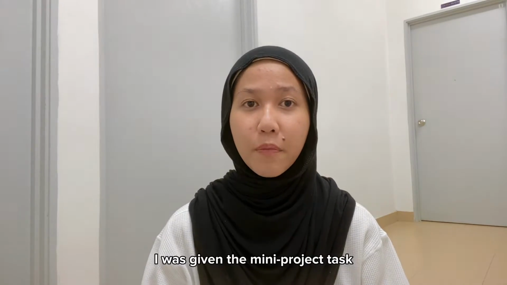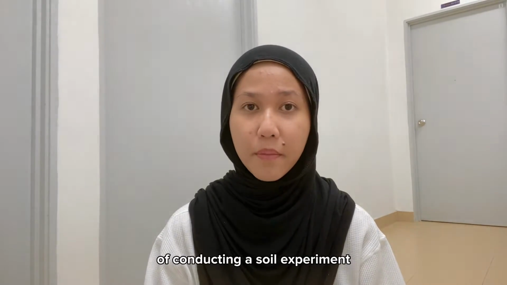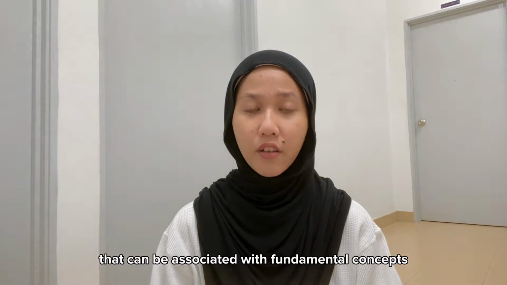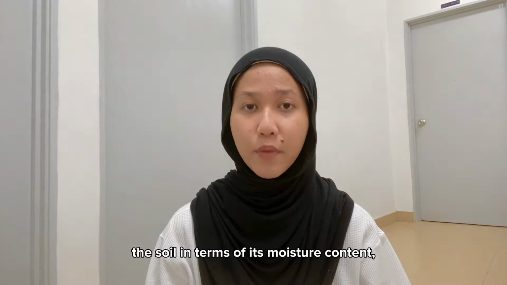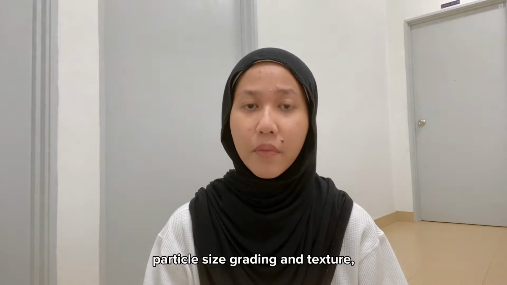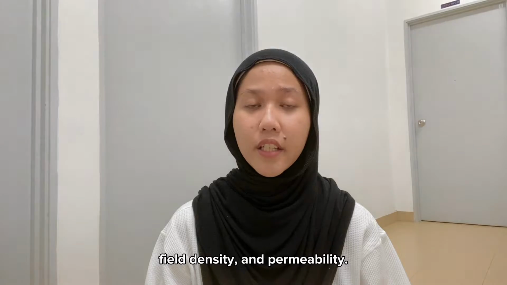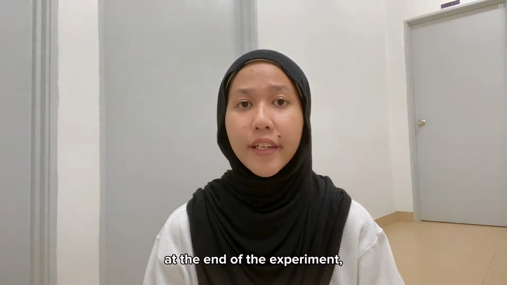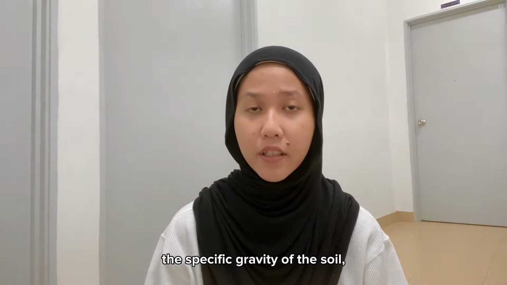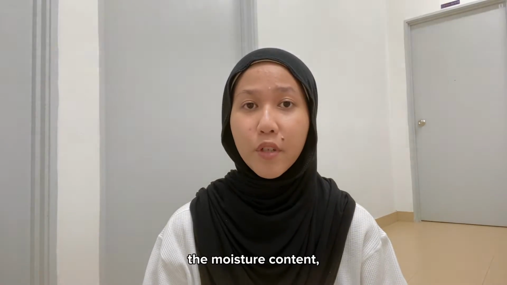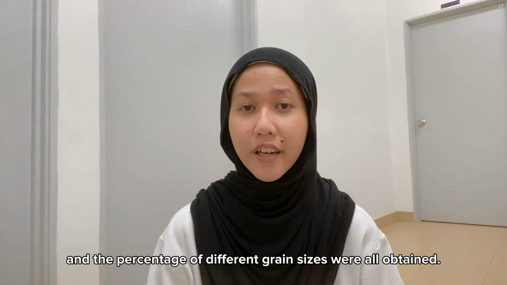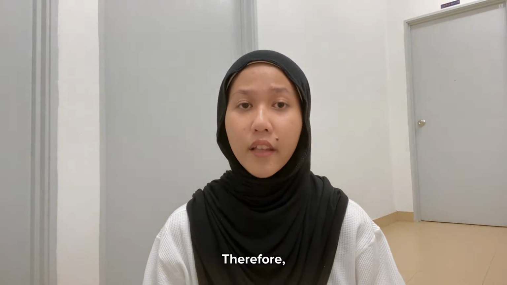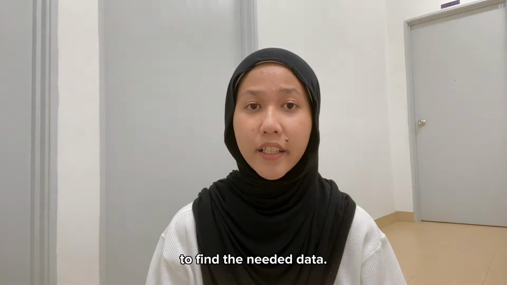I was given the mini project task of conducting a soil experiment that can be associated with fundamental concepts in soil mechanics and describing the soil in terms of its moisture content, particle density, particle size, grading and texture, field density and permeability. At the end of the experiment, the specific gravity of the soil, the moisture content, the dry density, the permeability, and the percentage of different grain sizes were all obtained. Therefore, in this video, I demonstrate how to conduct those experiments to find the needed data.